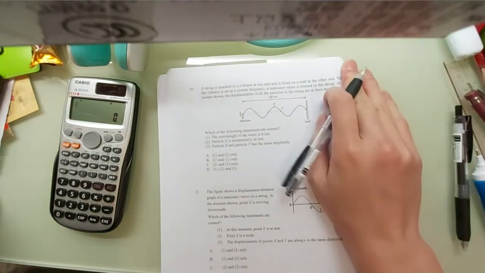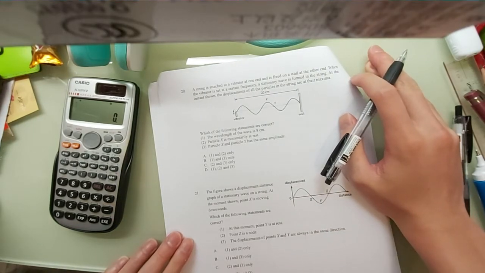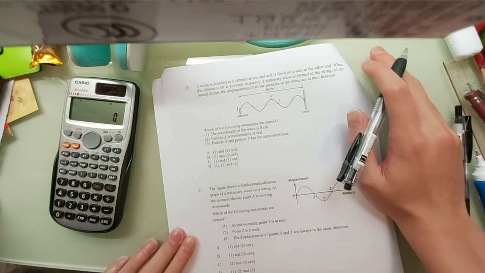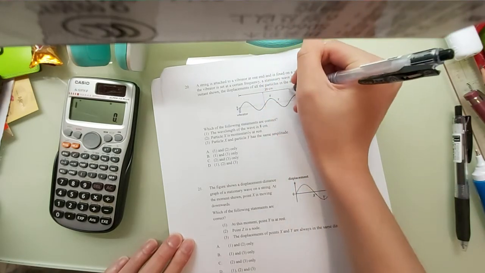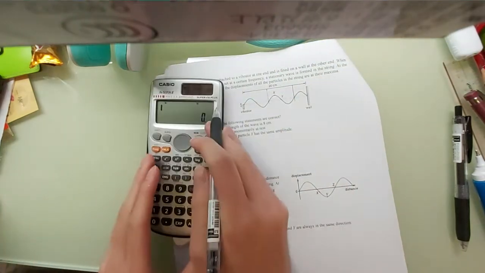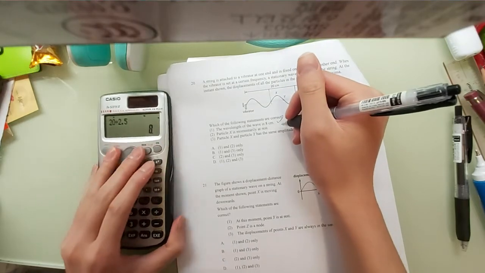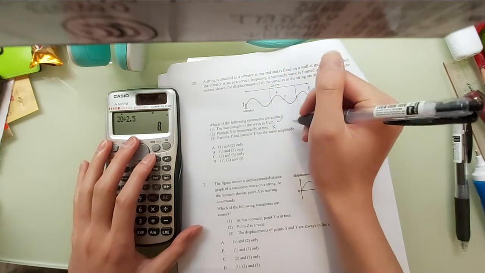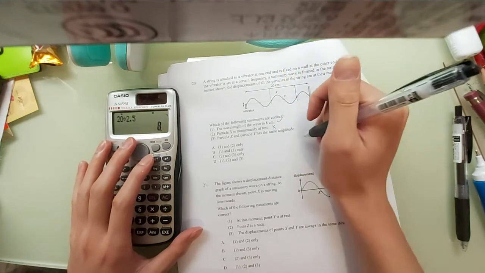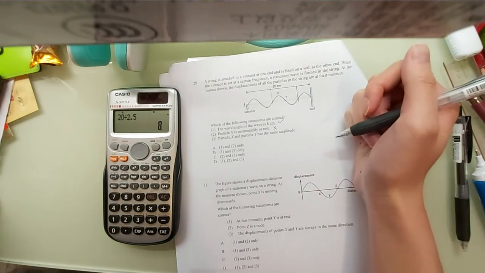A string is attached to a vibrator at the end, and is fixed on a wall. At a certain frequency, a stationary wave is formed, in this instance shown, with displacement maxima. Which of the following statements are correct? The wavelength of the wave is 8 cm. Okay, so 20 divided by 8. Yep, that is correct. Particle X is momentarily at rest. No, wrong. It's actually the fastest one now. No wait, it's not. It's stationary. So yeah.